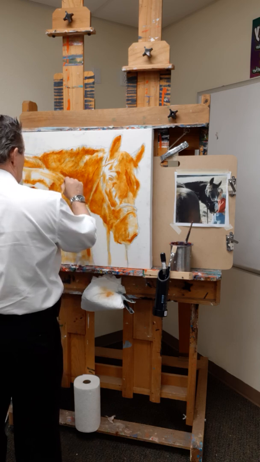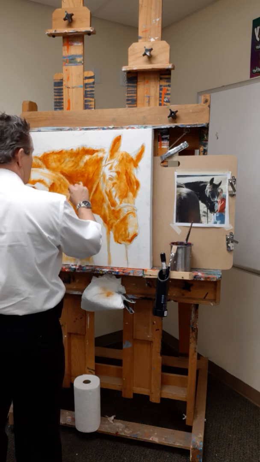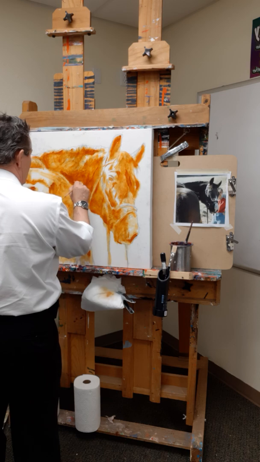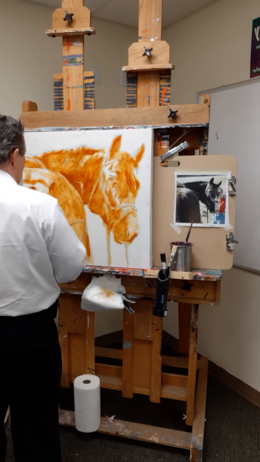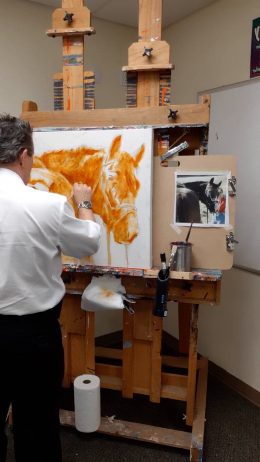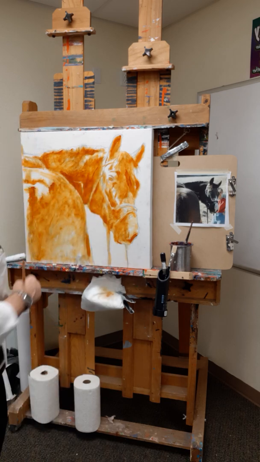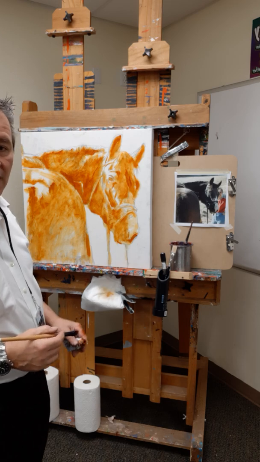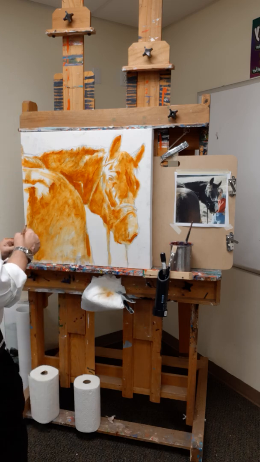So you can kind of see that one thing, we have that kind of curled up like that. So one thing I did on this one, so you can already see what I did on his neck. Makes a huge difference, okay?